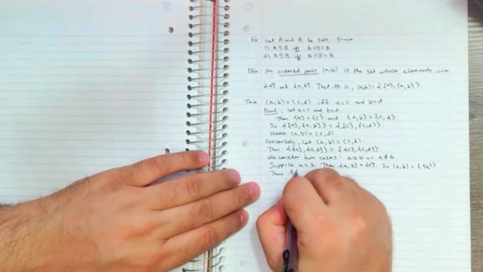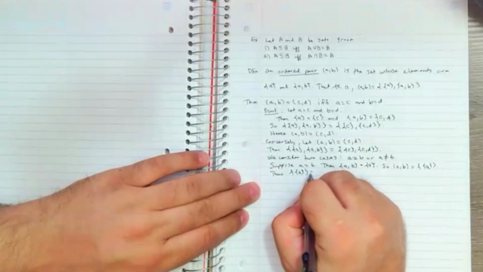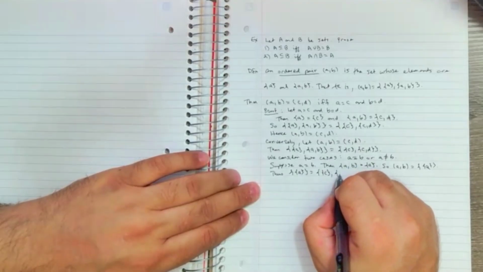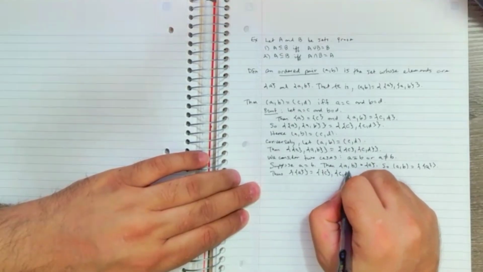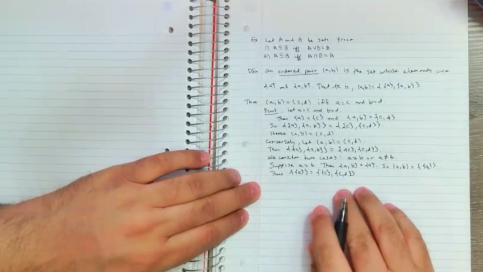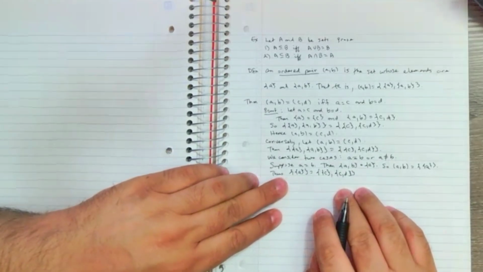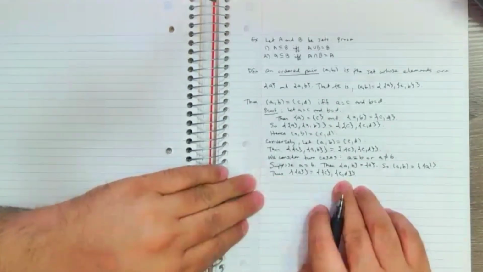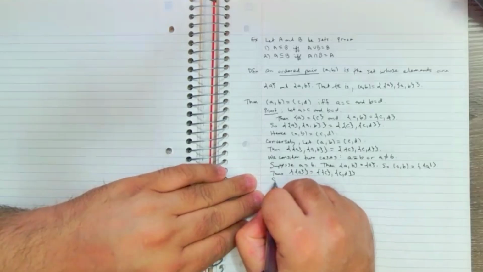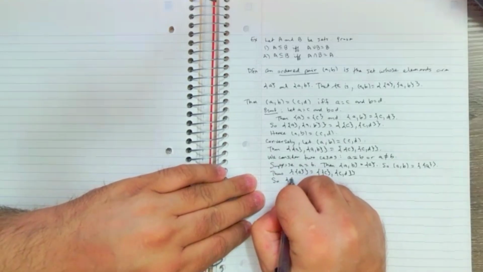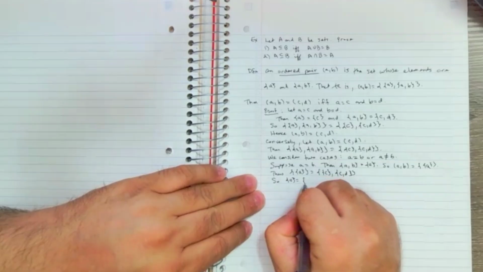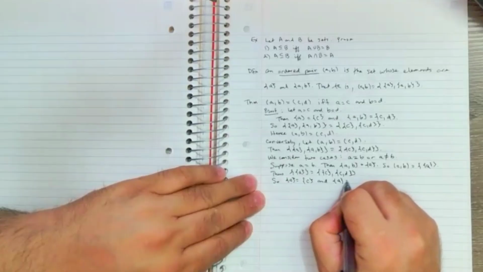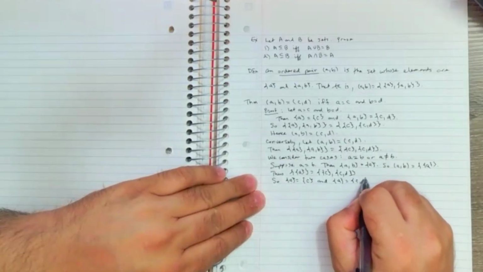And thus the set containing the singleton {A} is equal to the set containing the singleton {C} and the set containing the elements C and D. Now, since the set on the left contains a singleton, the set on the right must also contain a singleton. And so the singleton containing A must be the singleton containing C, and the singleton containing A must be the set with the elements C and D.